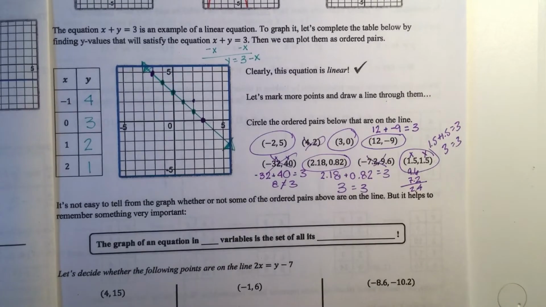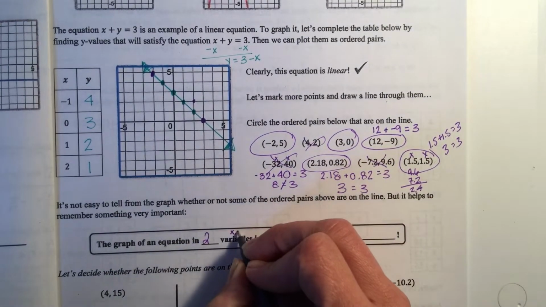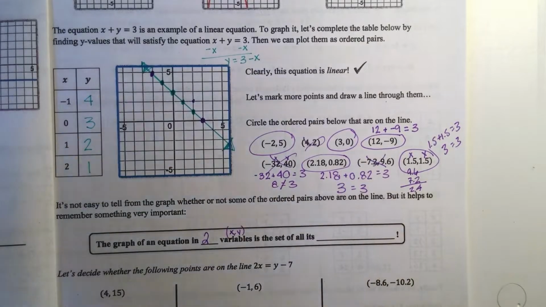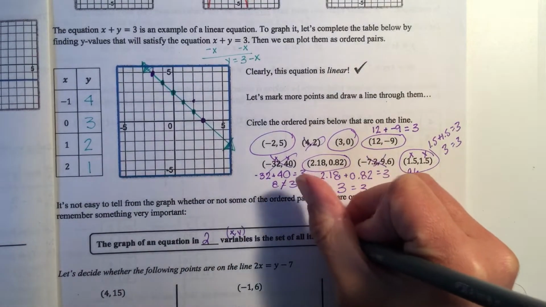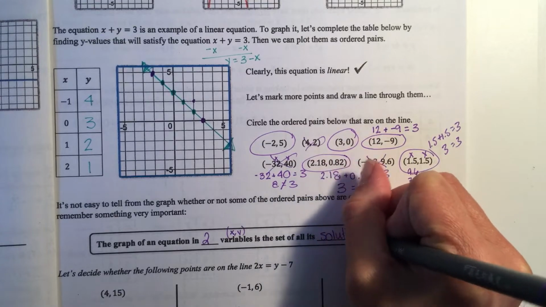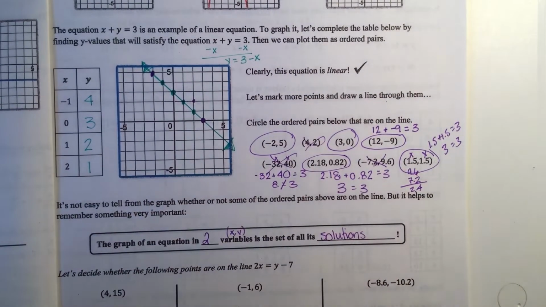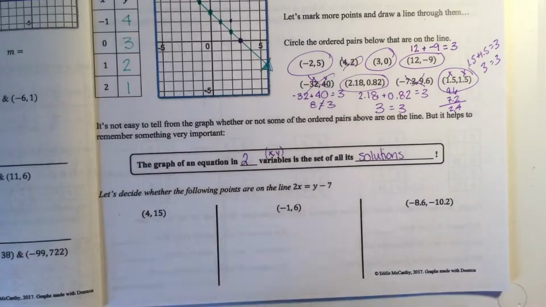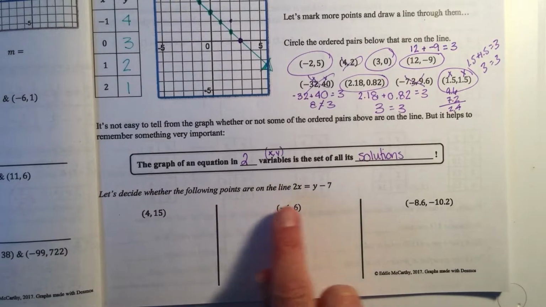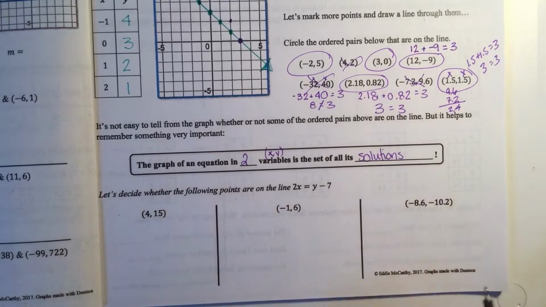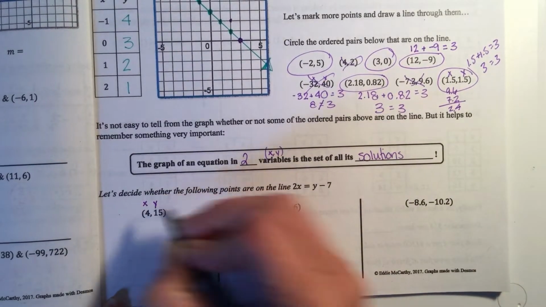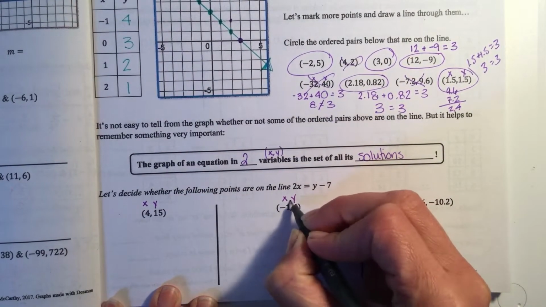The graph of an equation in 2 variables, so an x and a y, they could use a C and a D, M and an N, is the set of all its solutions. So if it makes the equation true, that means it's going to be on the line, even if that line is somewhere we can't see it. So it says, let's decide whether the following points are on this line. What we're going to do is take these points, these coordinates, these x and y's, and what are we going to do with them? Can you guys guess?